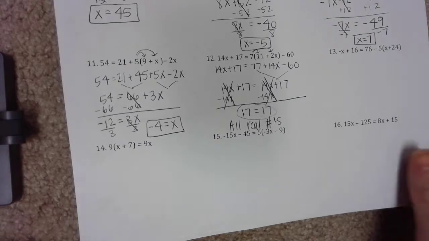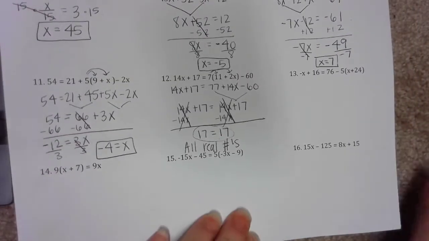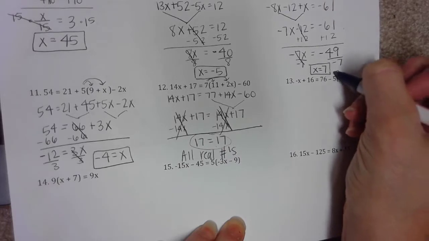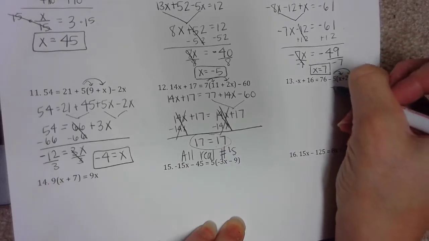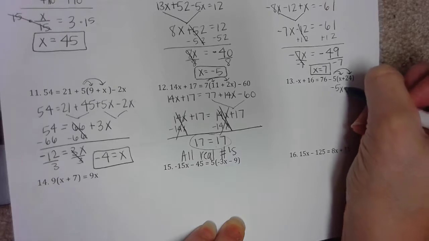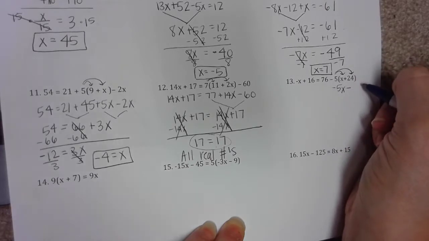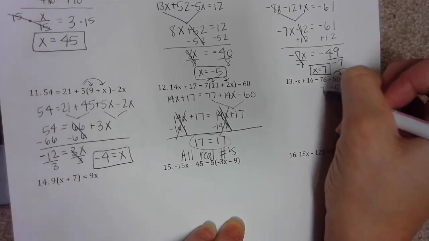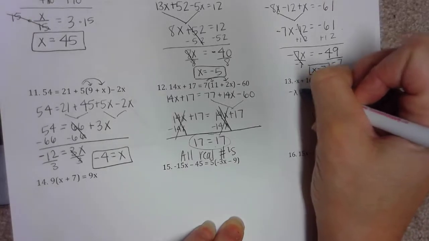Okay, let's go to 13. Negative x plus 16 equals that. So what we need to do is distribute this negative 5 across first. So I have negative 5x minus negative 5 times 24 will give me negative 120. And I'll bring down everything else.